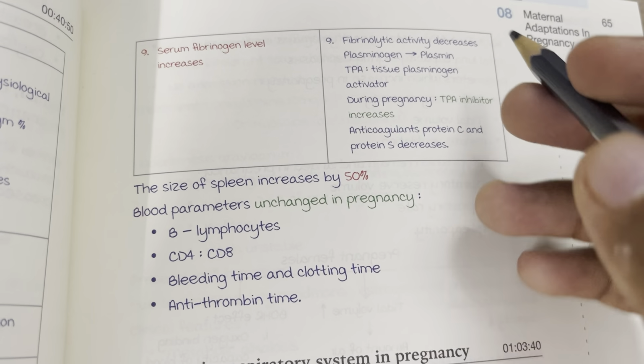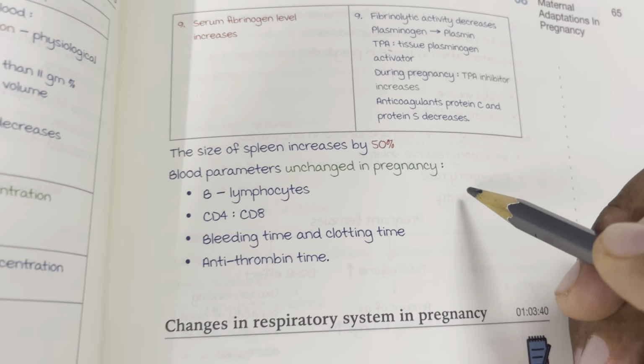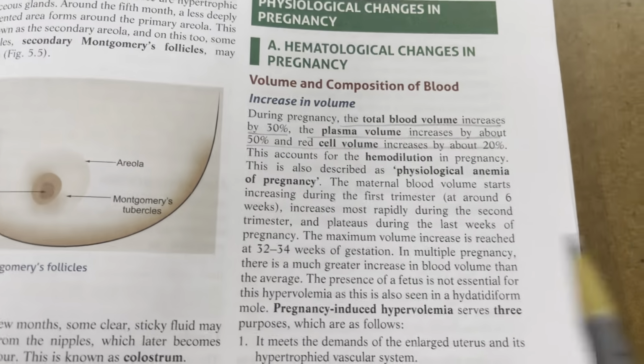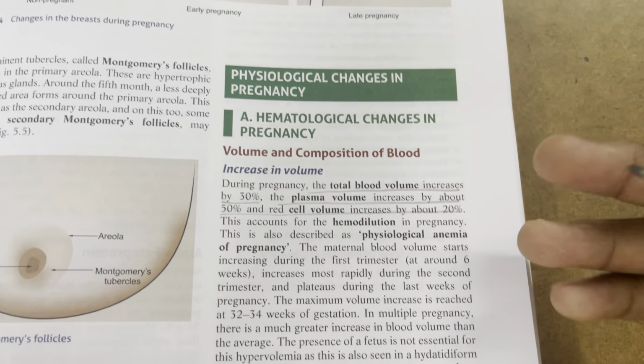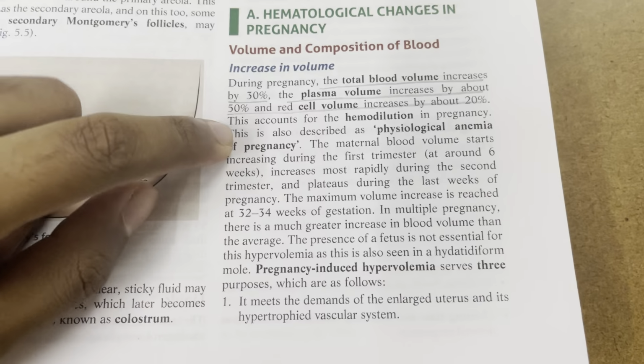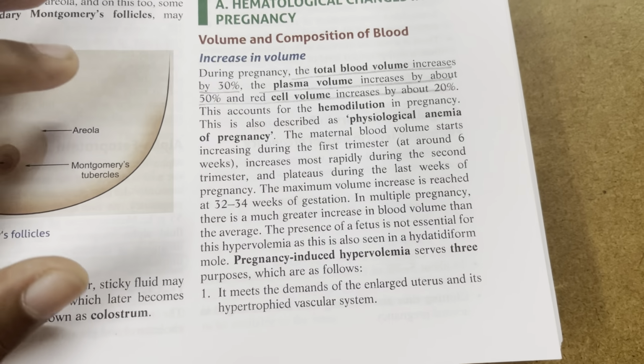Okay, so tissue plasminogen activator, what is there? The inhibitor is more in pregnancy. Okay, and also there is splenomegaly in pregnancy. So that is one thing you need to remember. So total blood volume increases mostly because of plasma more than RBC. So there is hemodilution, that is physiological anemia of pregnancy, but it is never less than 11 gram per deciliter.